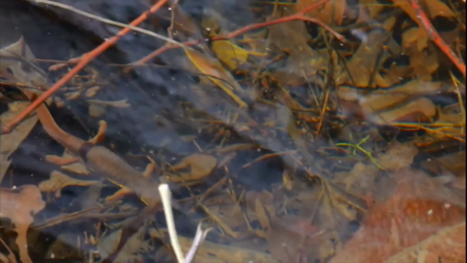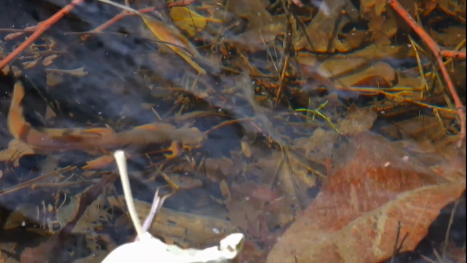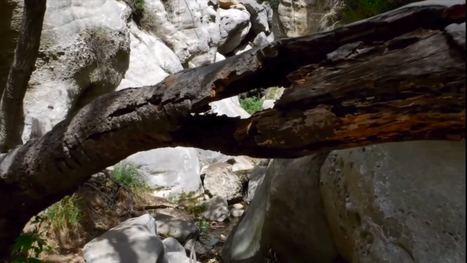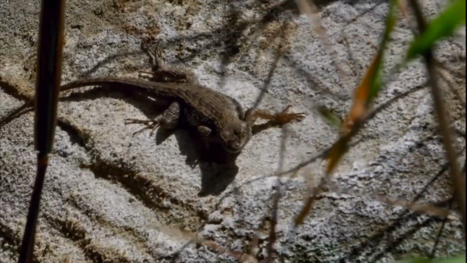Along the creek with dense tree cover, animals such as snakes, frogs, newts, insects like butterflies and mosquitoes, and a variety of birds inhabit this region.